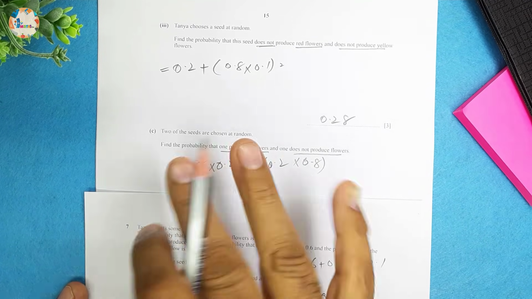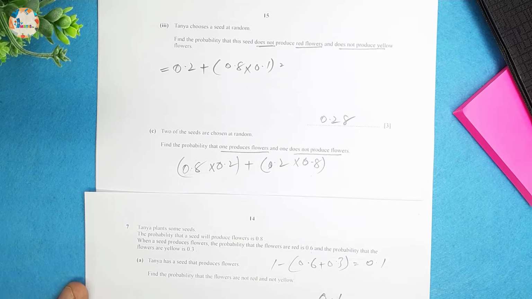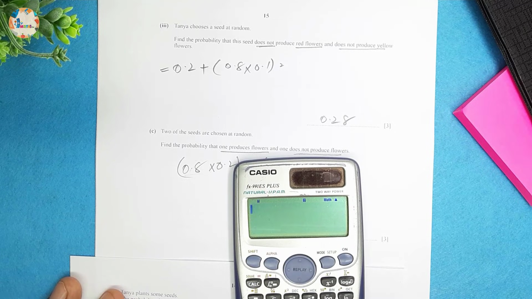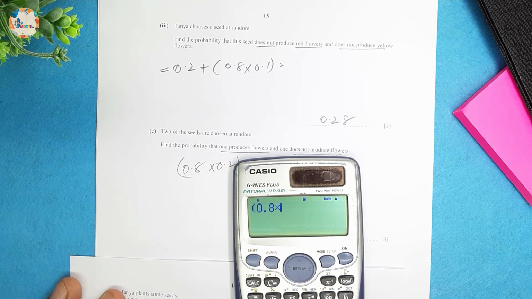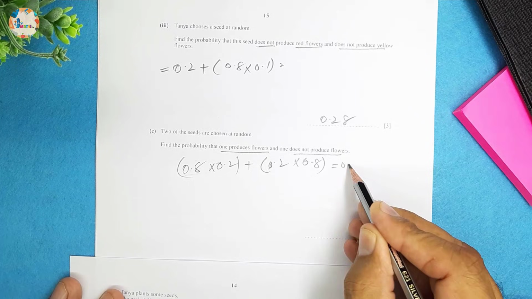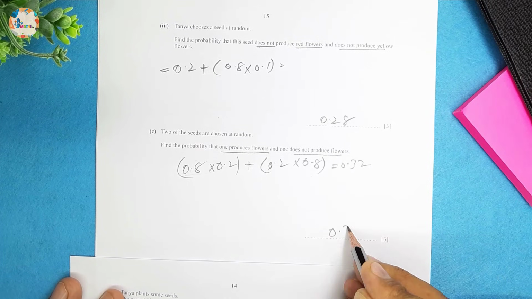Basically we can switch these two and add them, and this will be the probability. If we calculate this one, this will be 0.8 into 0.2, plus 0.2 into 0.8, and this will be equal to 0.32, and we can write 0.32 as answer.